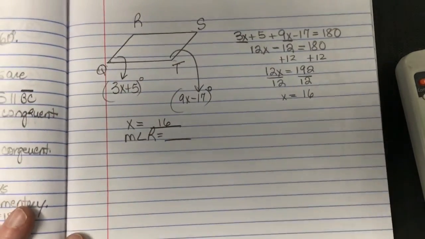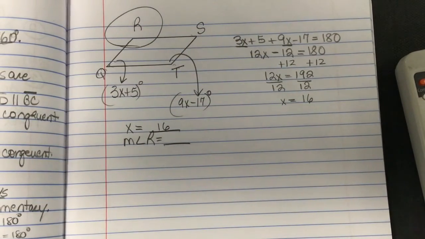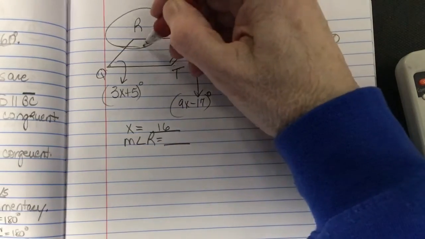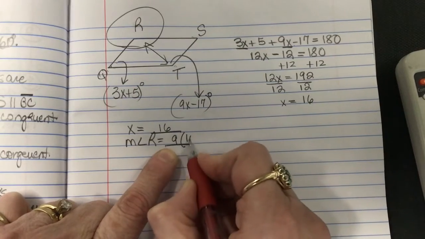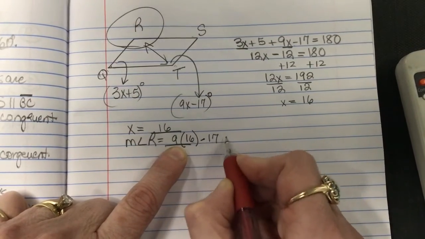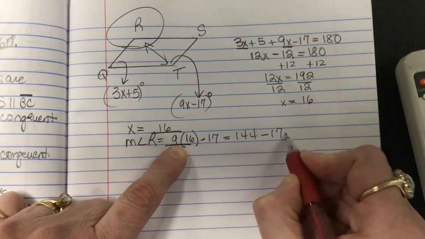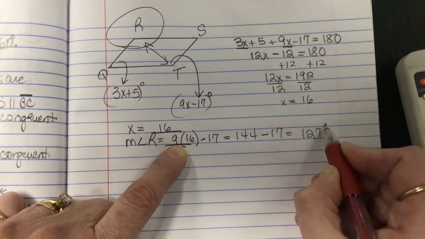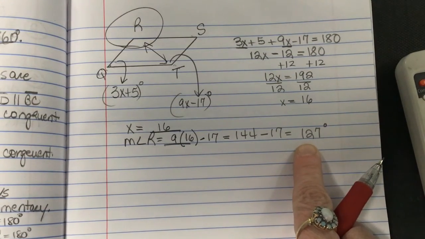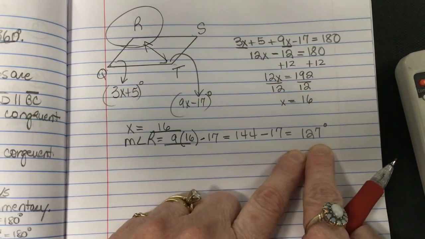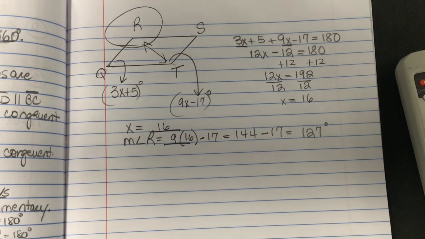Now, how in the world are we going to find angle R? Yeah, angle R and T are the same. So just plug your 16 in for X because they're the same. And you get 144 minus 17. Now, you make my life easier and your life easier. If you're doing sides, it's not degrees. Sides will not be degrees. Angles are degrees. So if it's asking for angles, put the degrees on it. That makes it a whole lot better.